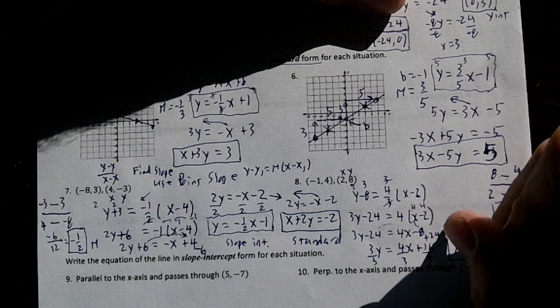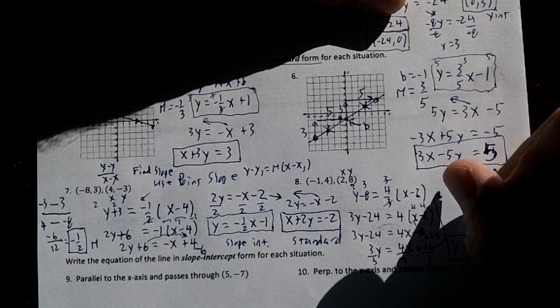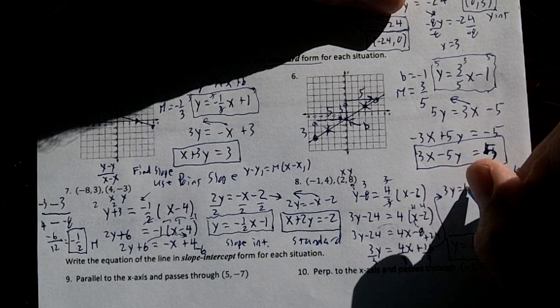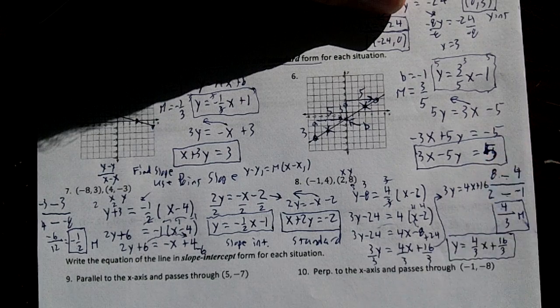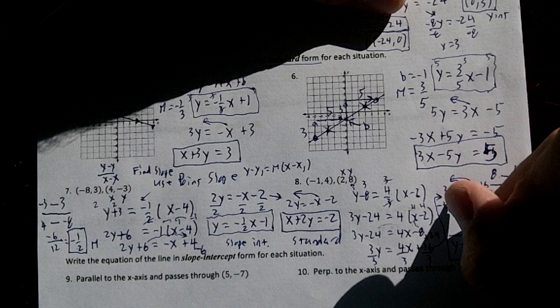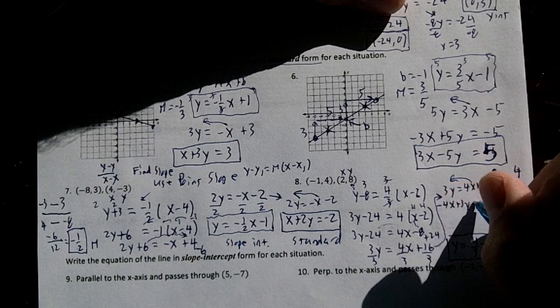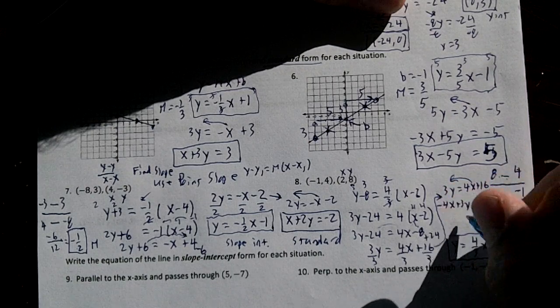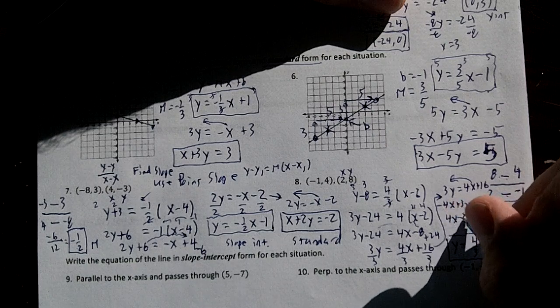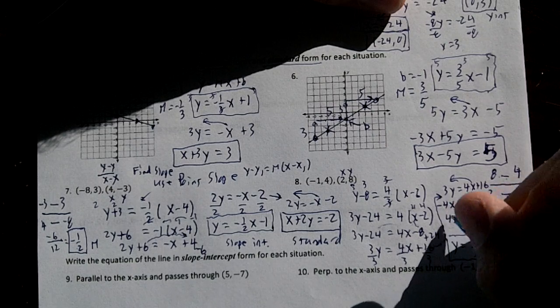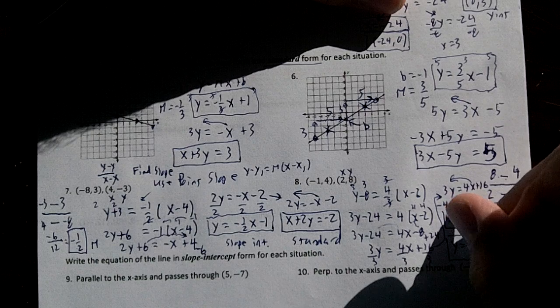Now then, we're going to take this fraction right here and rewrite it. So 3y equals 4x plus 16. All I got to do is move my x over, and I got standard. So negative 4x plus 3y equals 16. And change all the signs so x is positive. And this right here is my standard form.